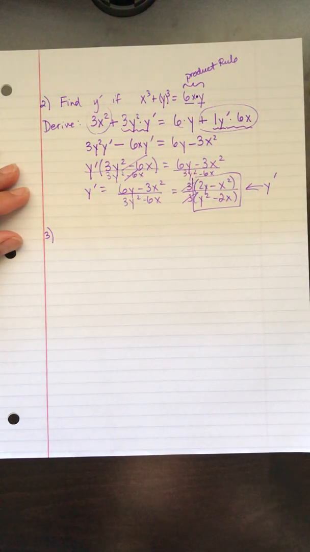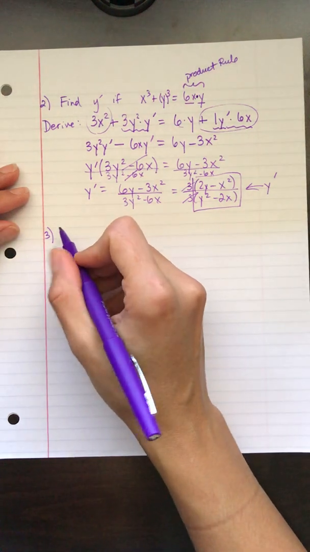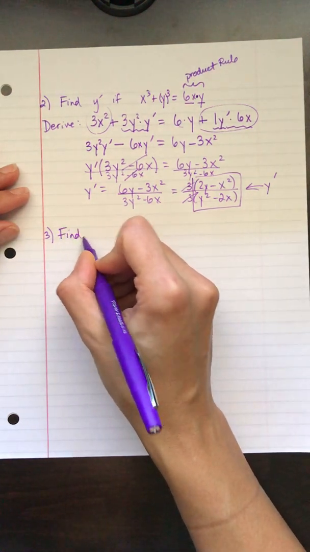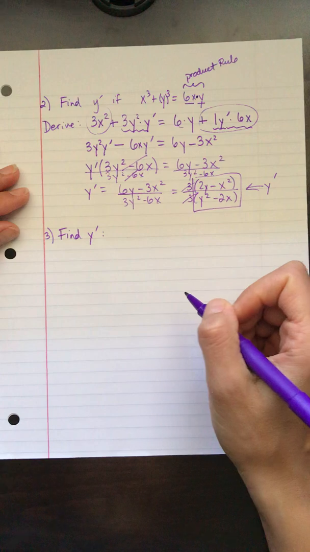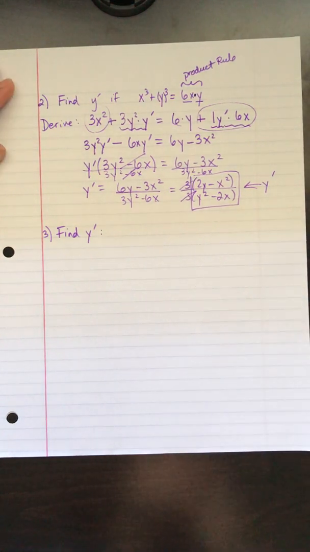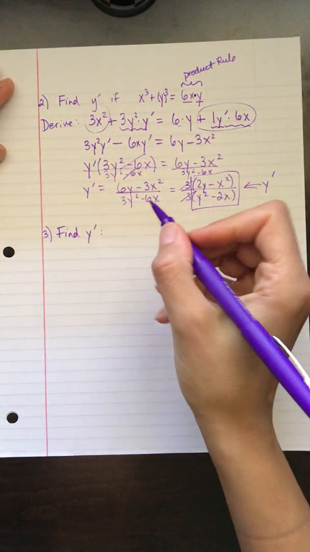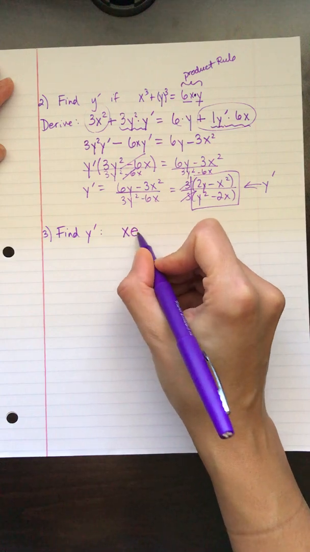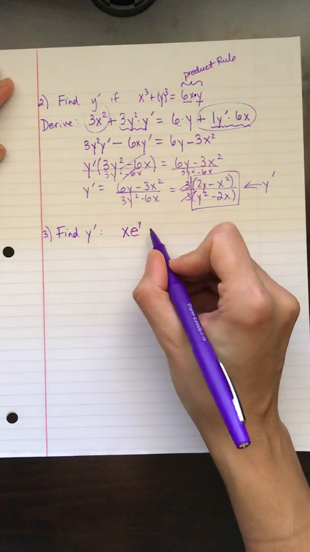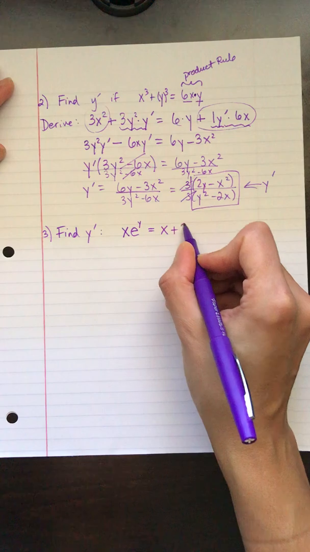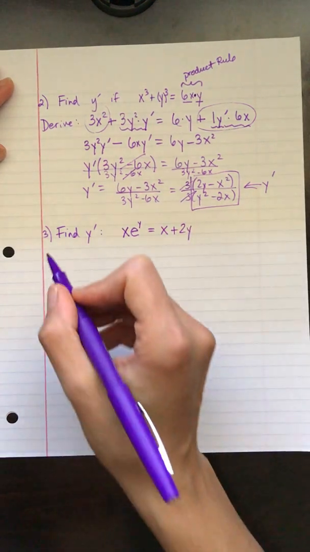Let's see. Oh, I know. So here's a great problem. Again, find y prime. And the equation we're talking about is the following. x times e to the y equals x plus 2y. All right, so here we go.